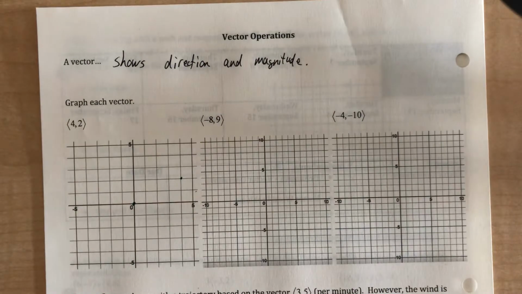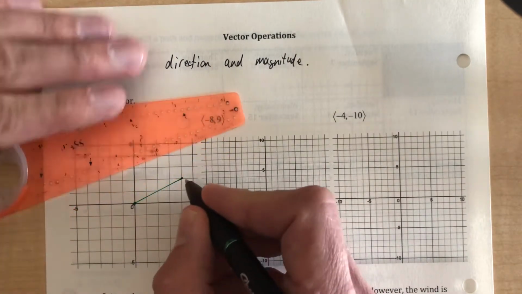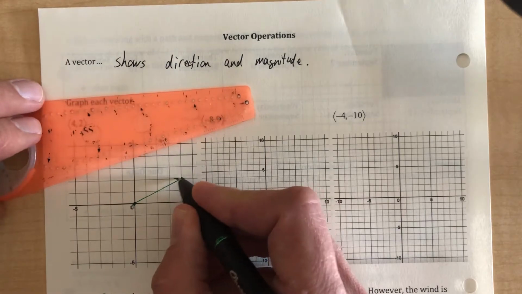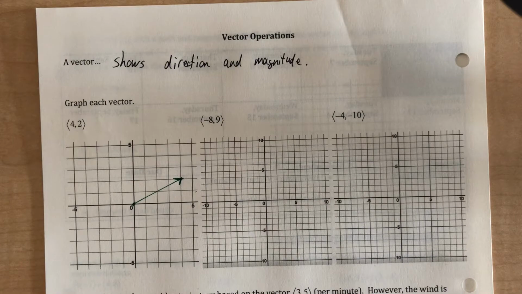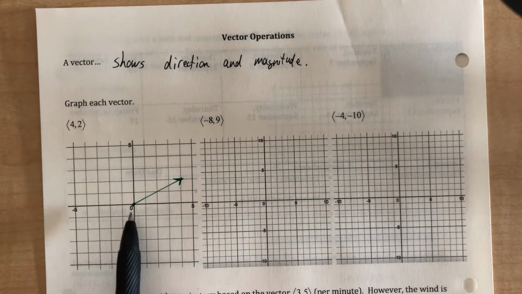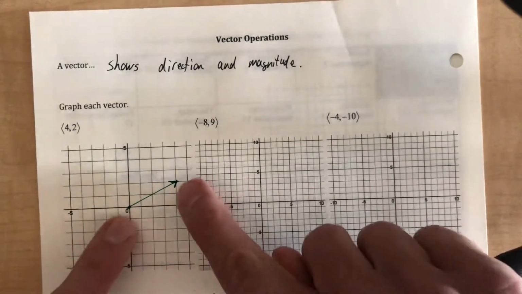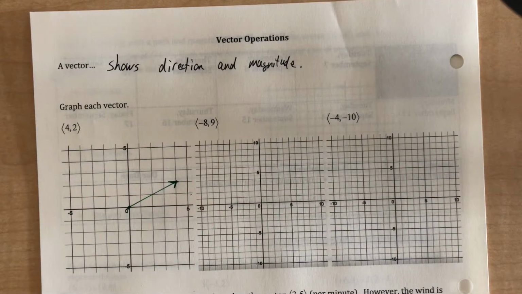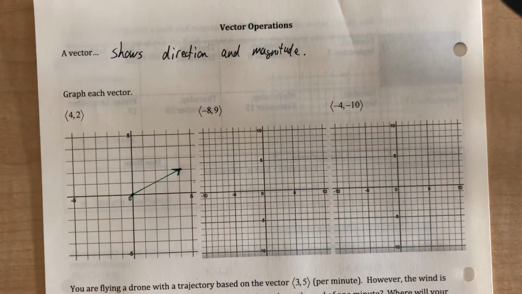Let me grab a ruler. And there we go. So this is a vector. We connect from the origin to the end of that point. And when we do that, that shows me that I'm moving in this direction. So I'm moving in this direction for that magnitude. It may be miles per hour, who knows what the actual units of measurement is, but it gives me a direction and a magnitude. So these are pretty straightforward. Well, straightforward, get it, because it makes a straight line.